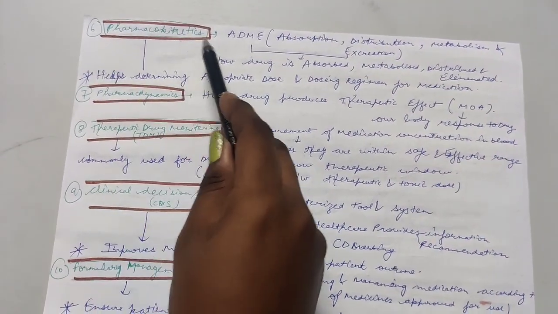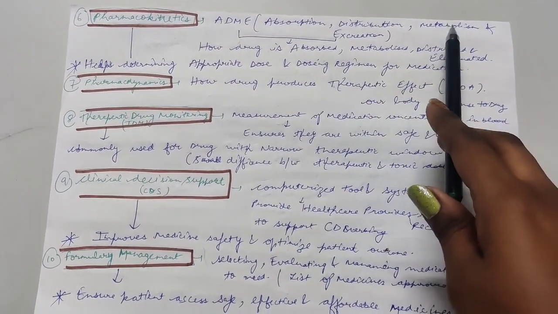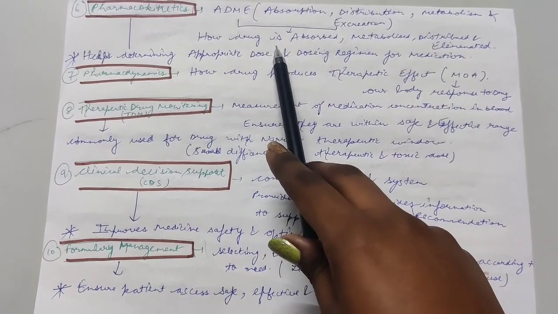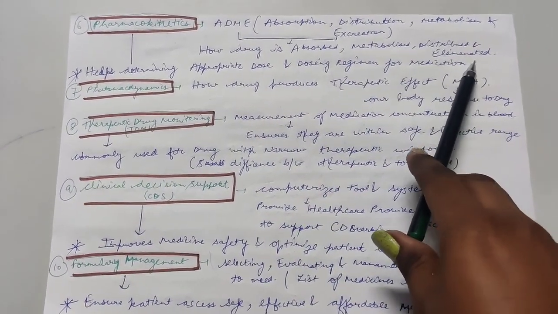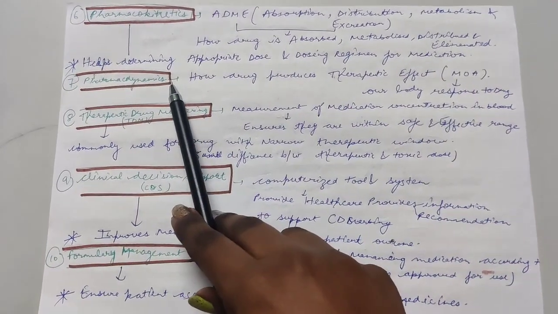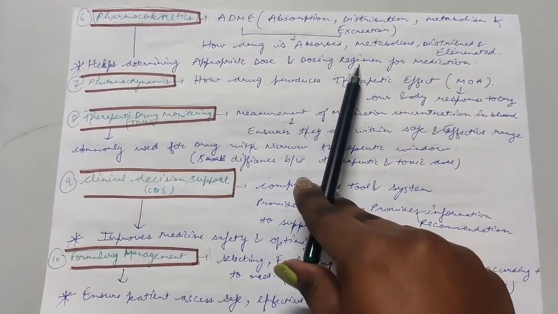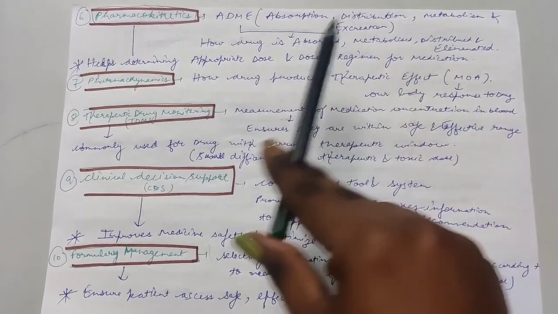Number 6, pharmacokinetics, that is ADME: absorption, distribution, metabolism and excretion. In this we will check how the drug is being absorbed, metabolized, distributed and eliminated by our body. It helps in setting the appropriate dose regimen and what time the drug has to be given to the patient.